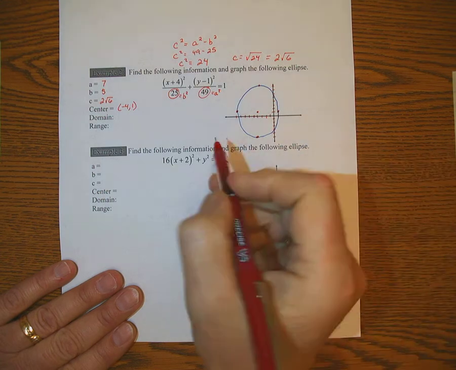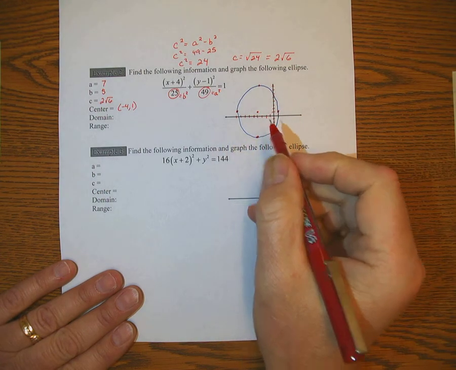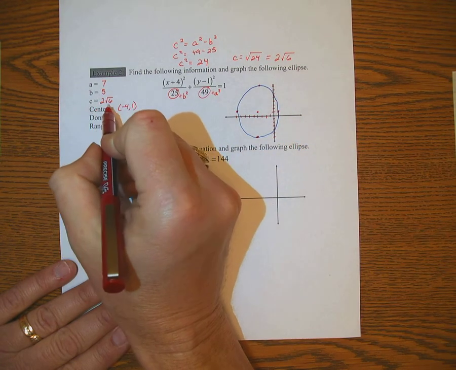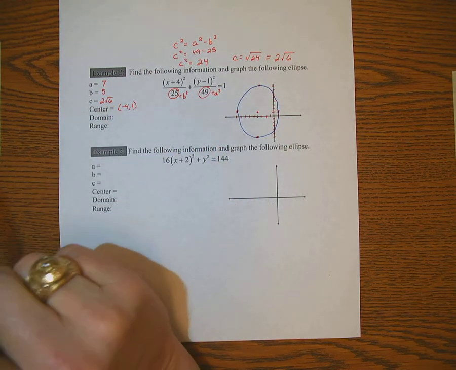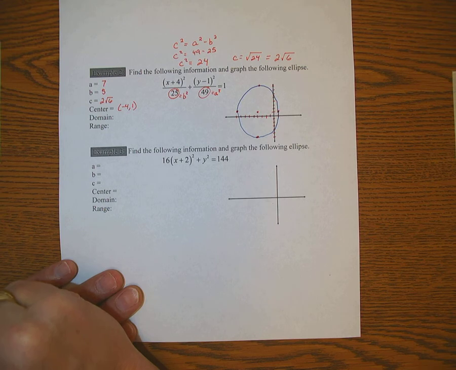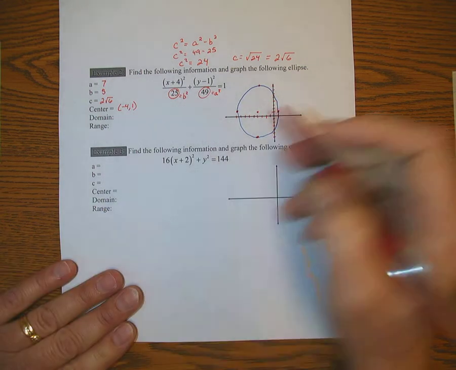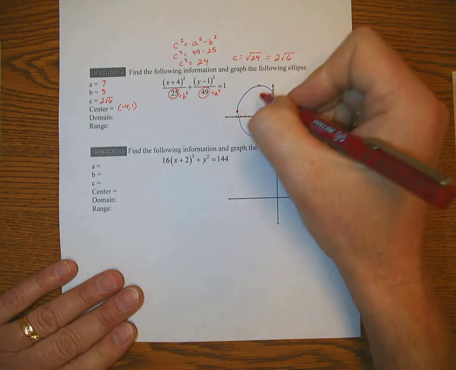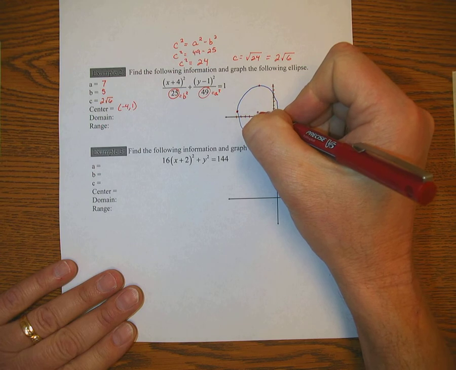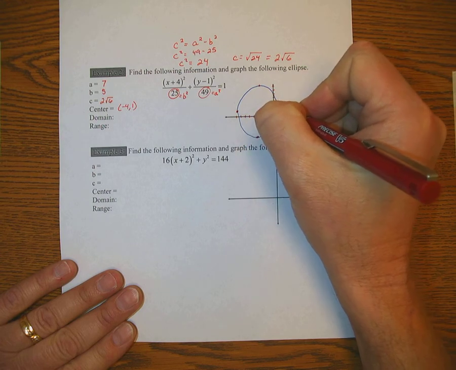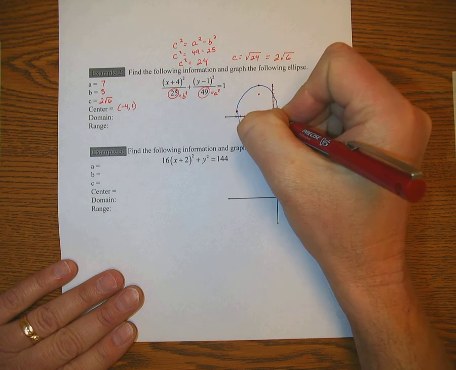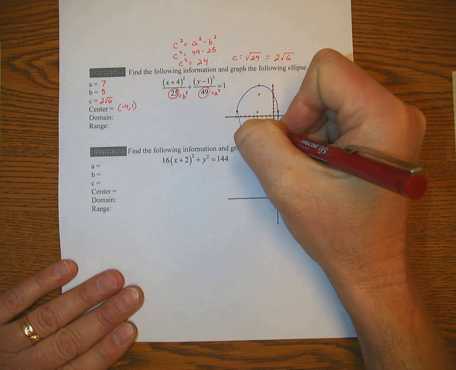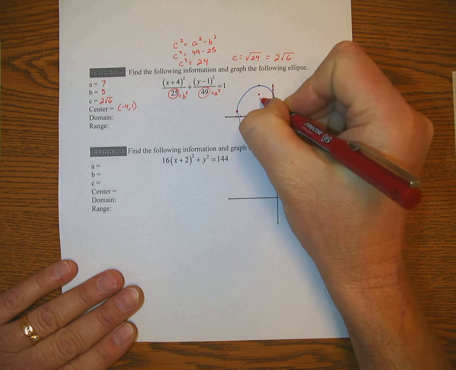And the other thing to put in here is going to be your foci. 2 square root of 6. Well, that's just a little bit less than 5. Okay, 2 times the square root of 6. So that means we're going to go 1, 2, 3, 4, 5 along the major axis. And that's where your foci will be.